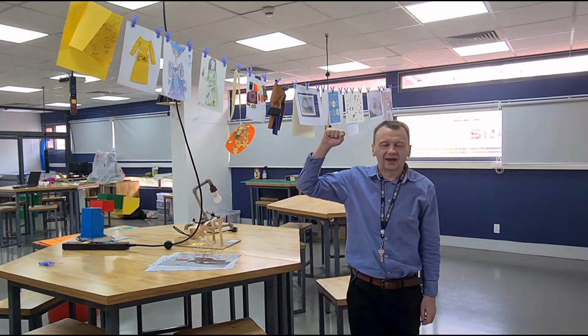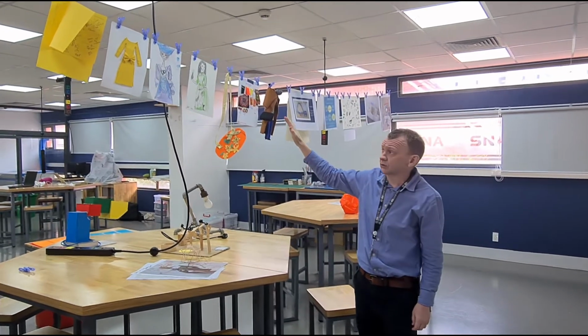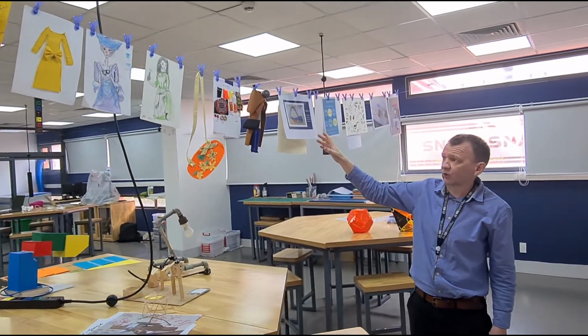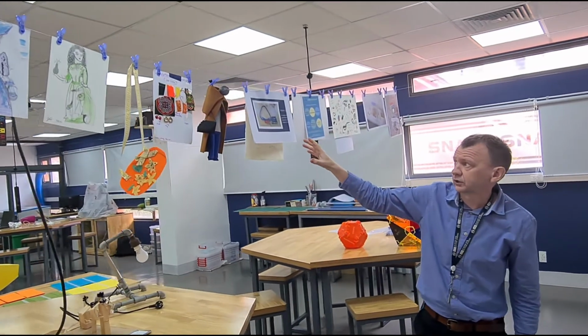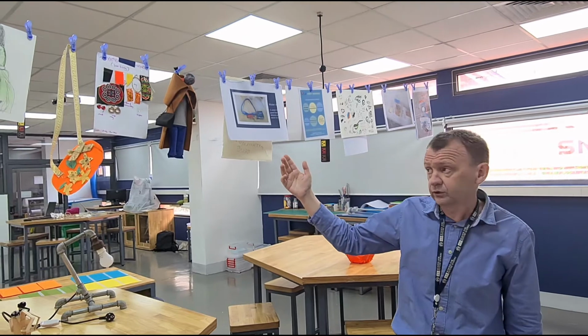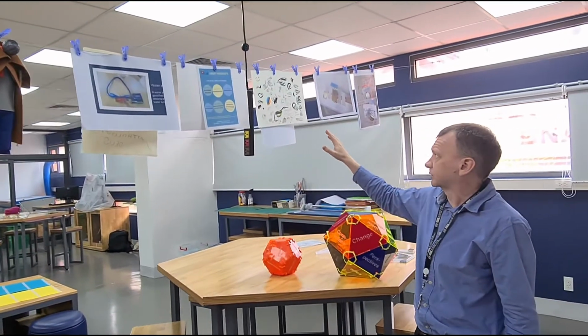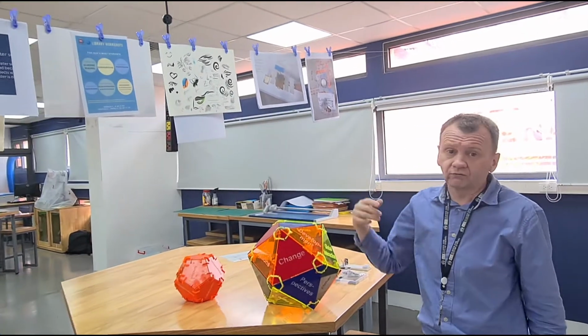Very usefully within our class, we've got wires hanging all over the place. And what we're using these for is to display the students' work. This work comes from another teacher, and we're looking here at grade 6, MYP Year 1. They are able to put their work up here, which obviously creates a fantastic culture in the class, where the students can display and be proud of the work they're doing.